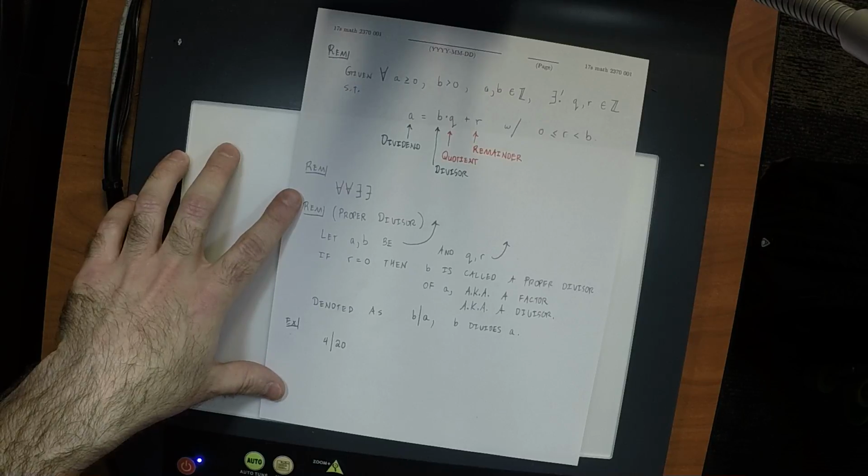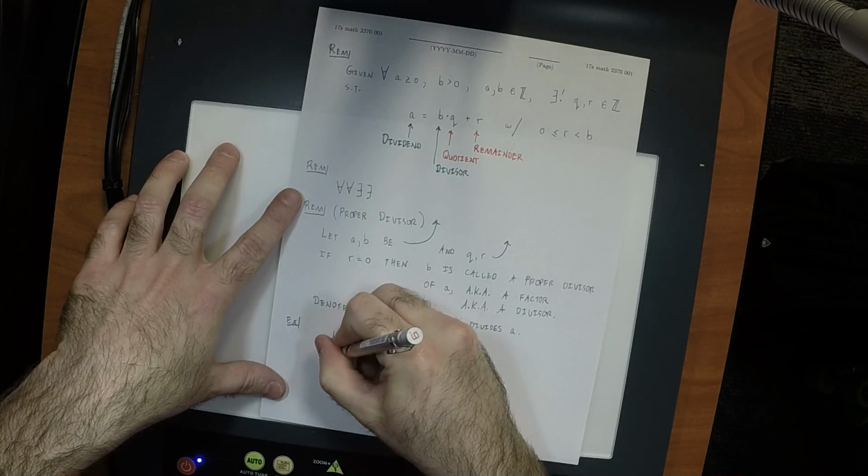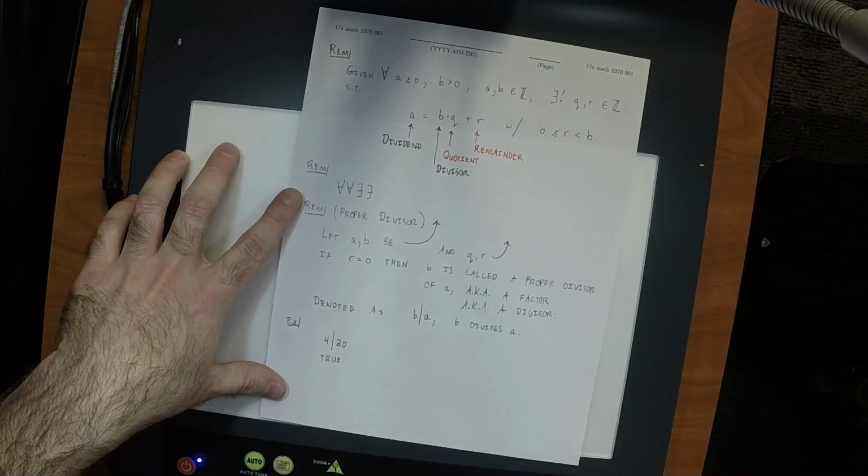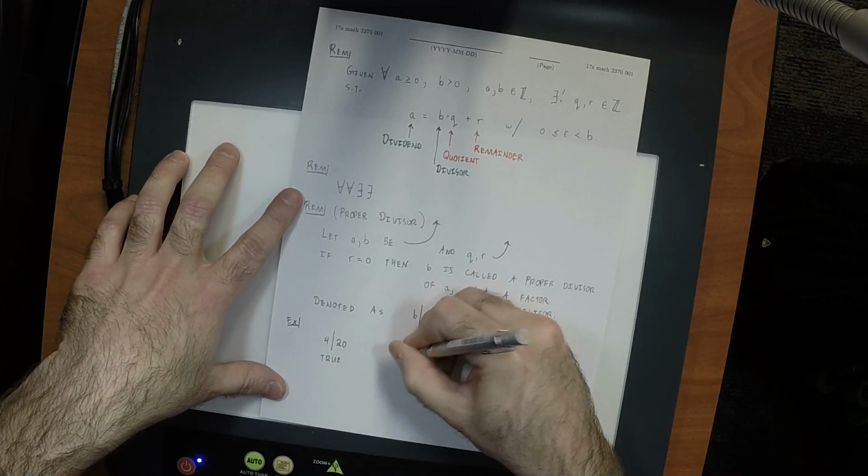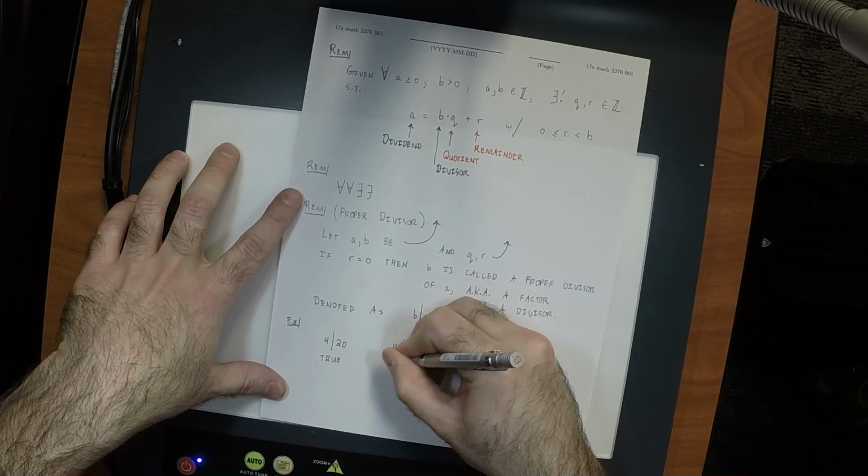So this is true. 4 divides 21. This is false.